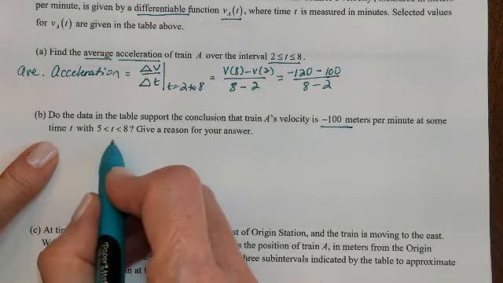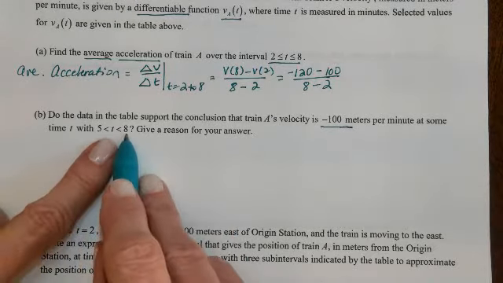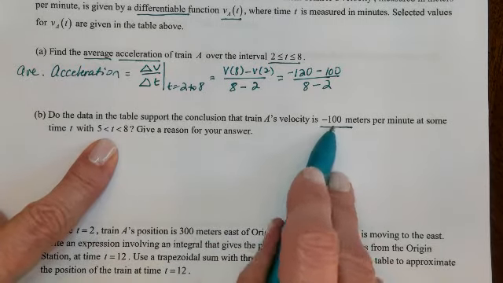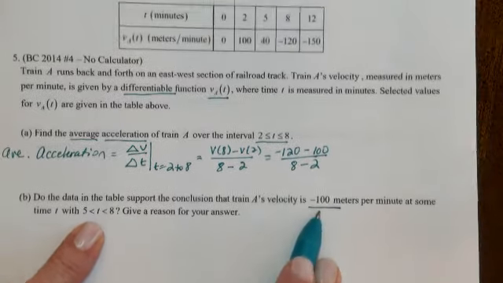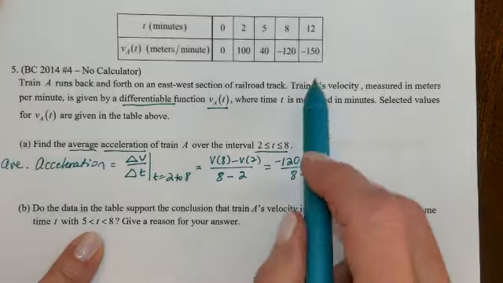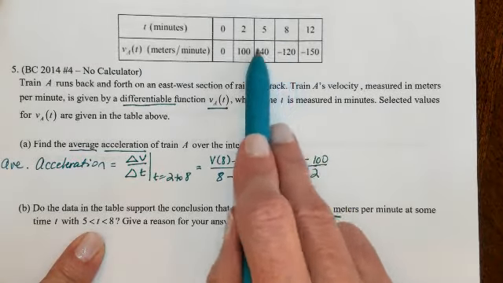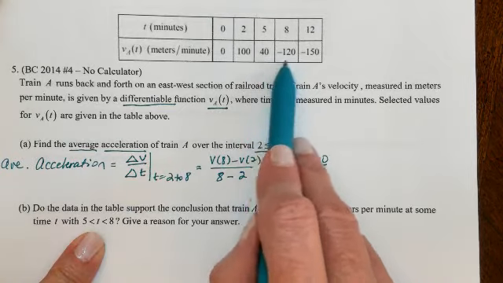That's really specific. So from 5 to 8, here are your velocities. Must there be a time where the velocity is negative 100?